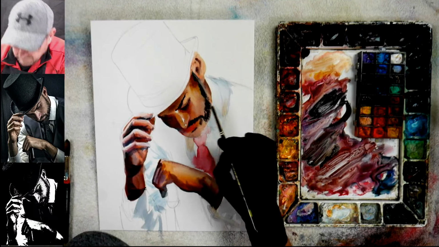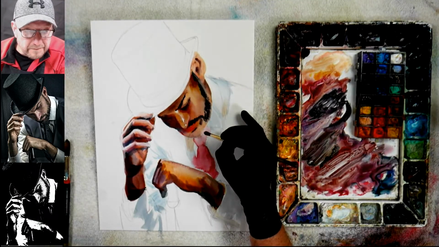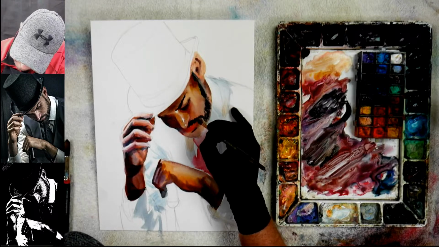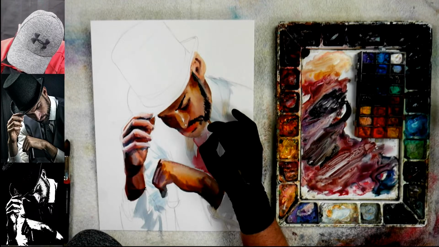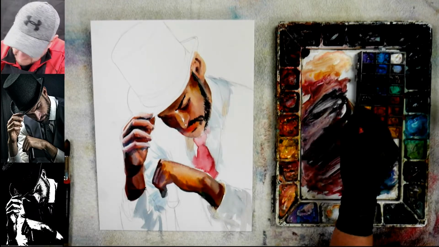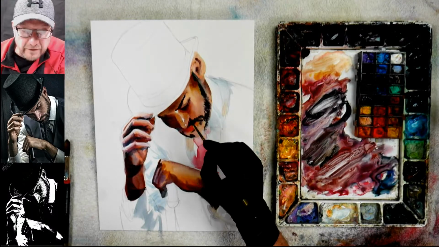Go underneath his chin here. I'm stippling in a way because it's a wet surface.